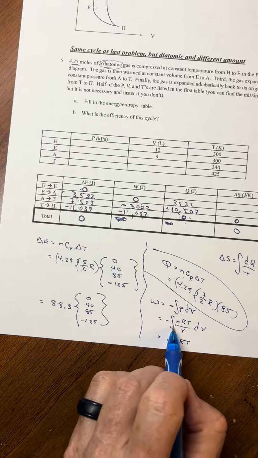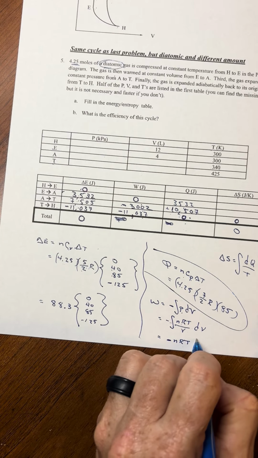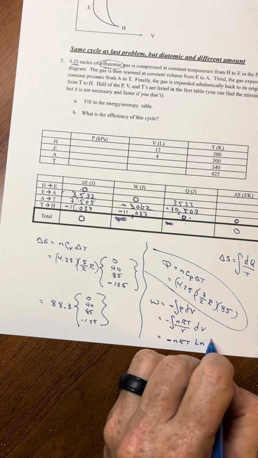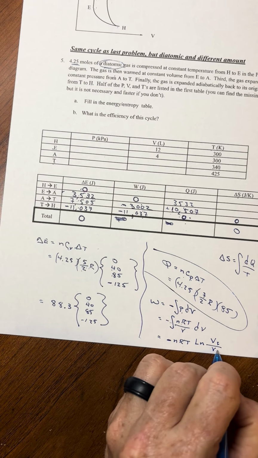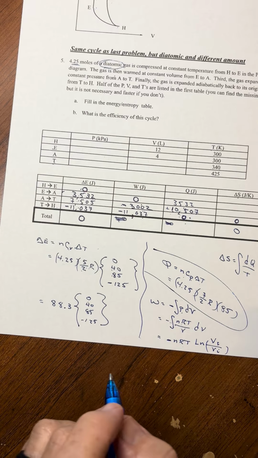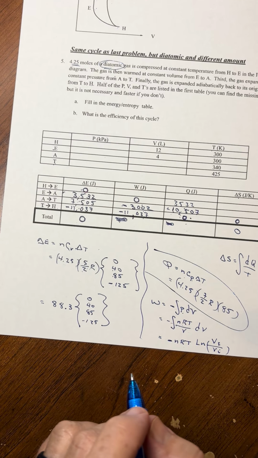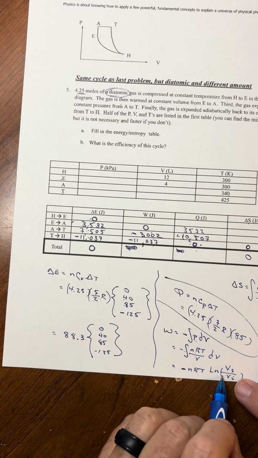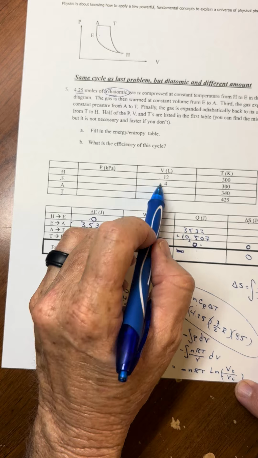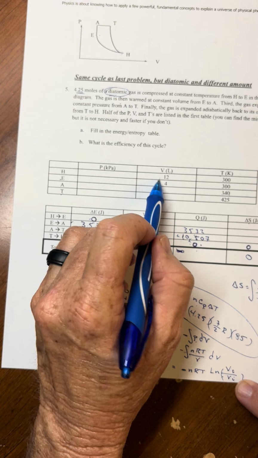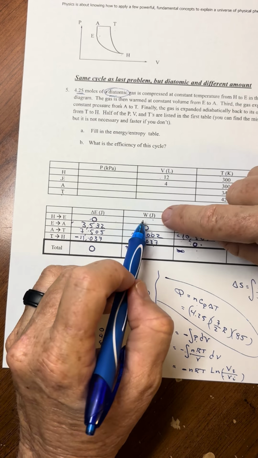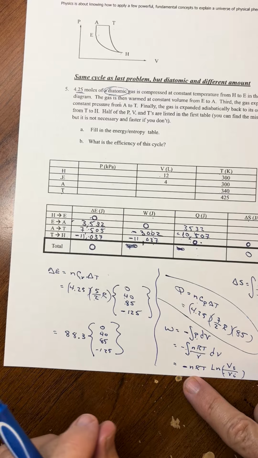And then I just get the integral of dV over V, which is the natural log. And then that would be final volume over initial. And that's why the volume here is listed for this one. I can get this work.